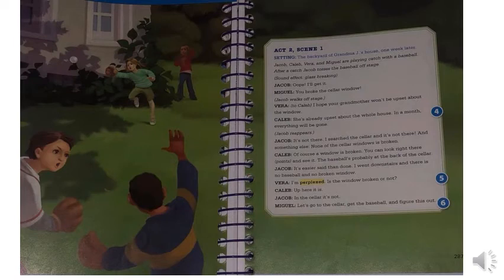Act 2, Scene 1. Now the setting is the backyard of Grandma J's house 1 week later. Jacob, Caleb, Vera, and Miguel are playing catch with a baseball. After a catch, Jacob tosses the baseball off stage. Oops, I'll get it. You broke the cellar window. I hope your grandmother won't be upset about the window. She's already upset about the whole house. In a month, everything will be gone.